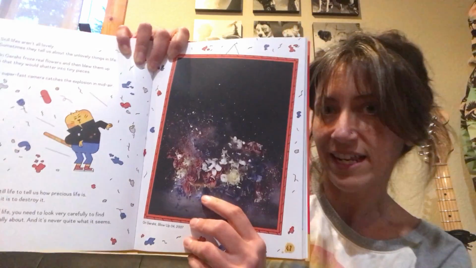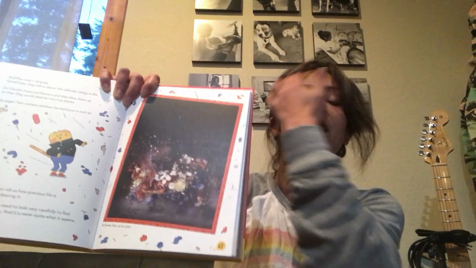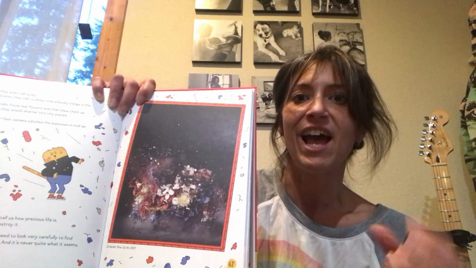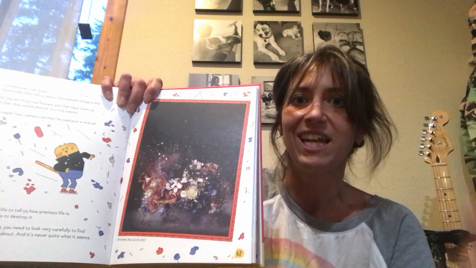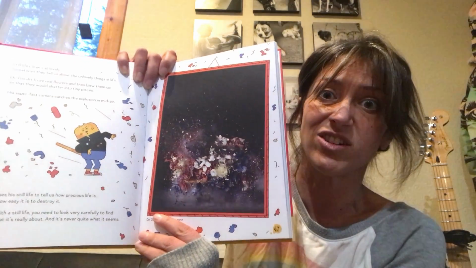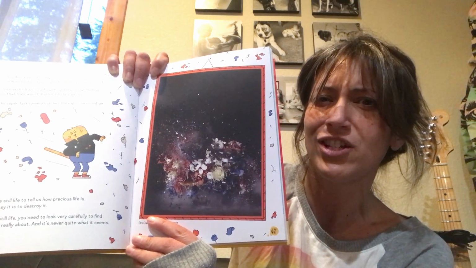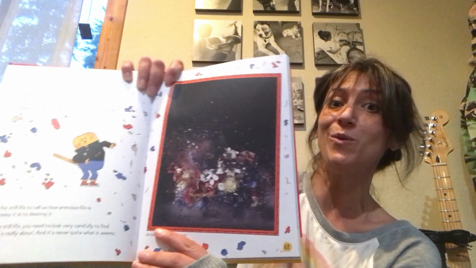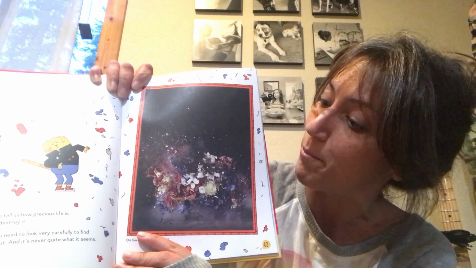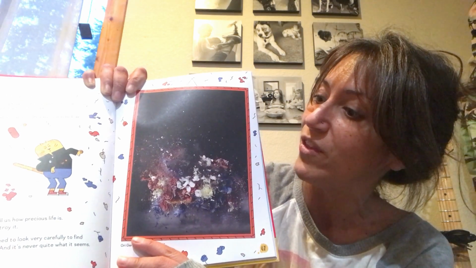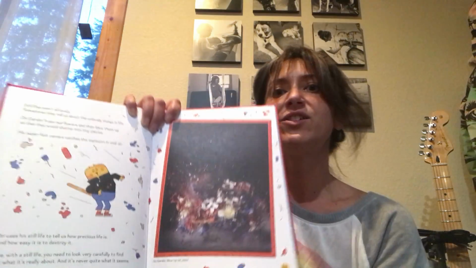All right, and it said that he was commenting on the preciousness of life and how fragile it is, how easily it can be destroyed or something can happen. So it's a little bit of an intense image. If you had this on your wall, it'd be like, whoa, it's kind of an intense picture, and that's how the artist intended it to be. So these are a couple examples of what still life is.